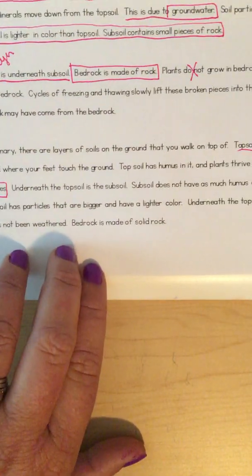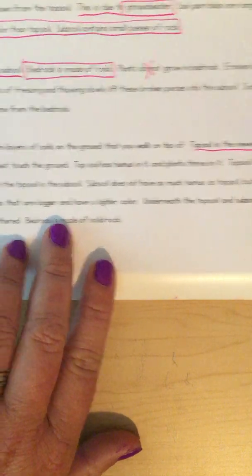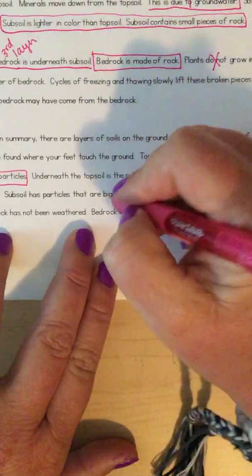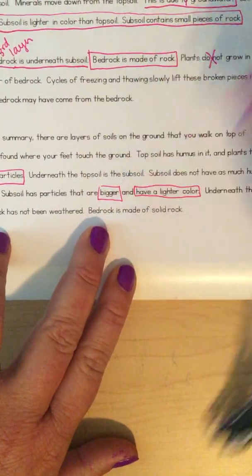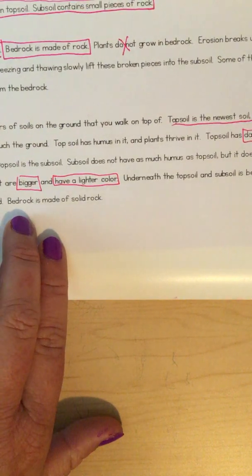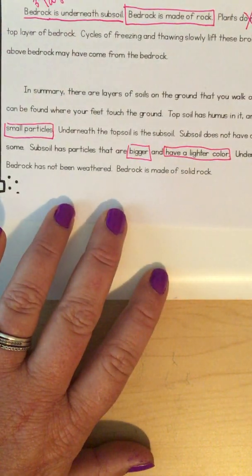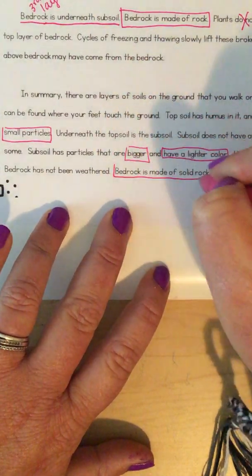Underneath topsoil is subsoil. Subsoil does not have as much humus as topsoil, but it does have some. Subsoil has particles that are bigger and have a lighter color. Underneath the topsoil and subsoil is bedrock. Bedrock has not been weathered. Bedrock is made of solid rock.